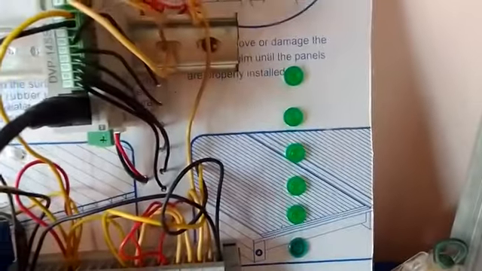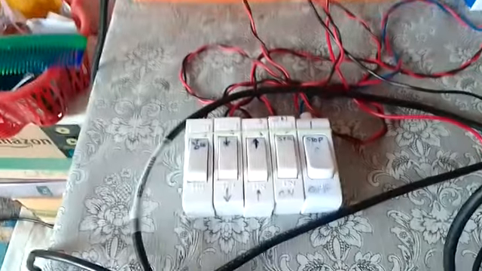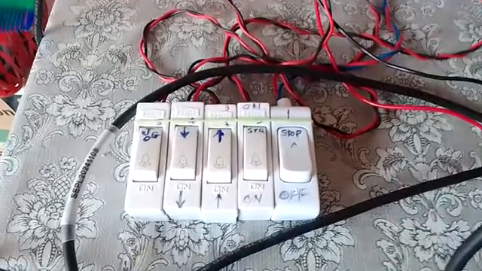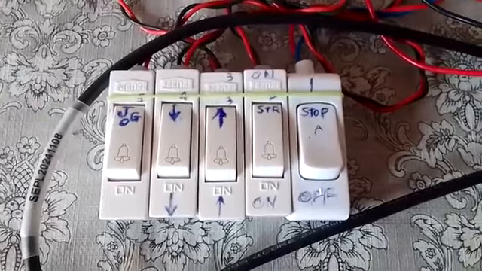All lights are now switched off. The PLC panel. This is the PLC and all lights are switched off. This is the push button. I use a bell push button instead of a push button. This number 5 is for reset. This number 5 is for resetting this PLC, and I connected this PLC with this encoder.